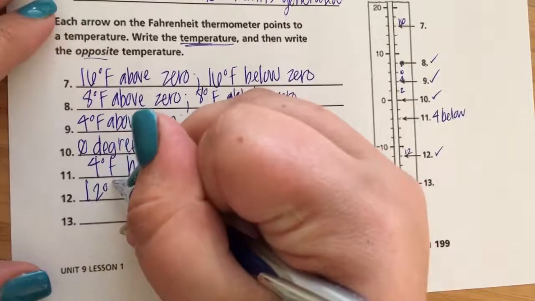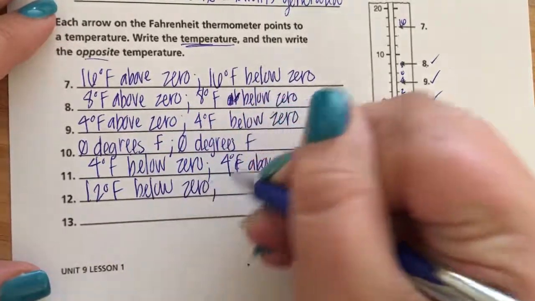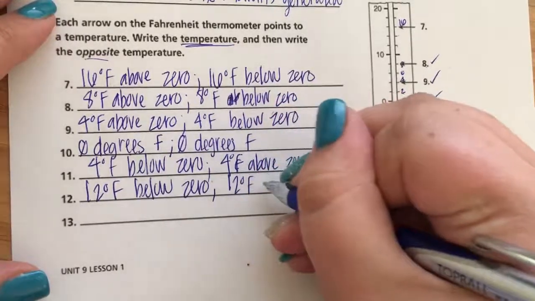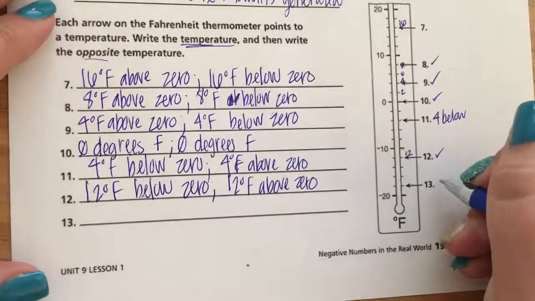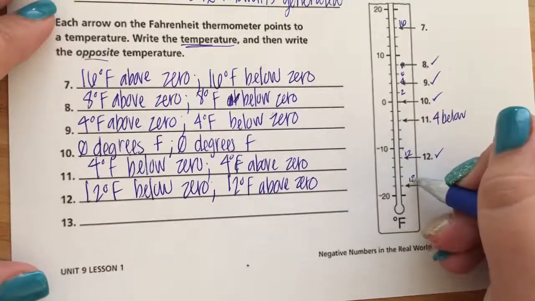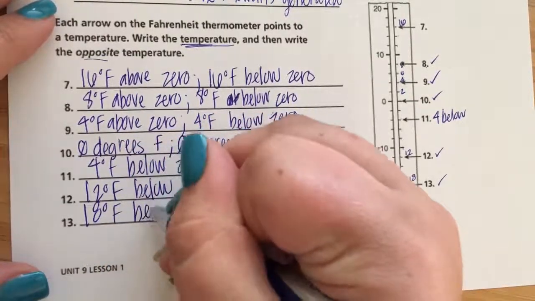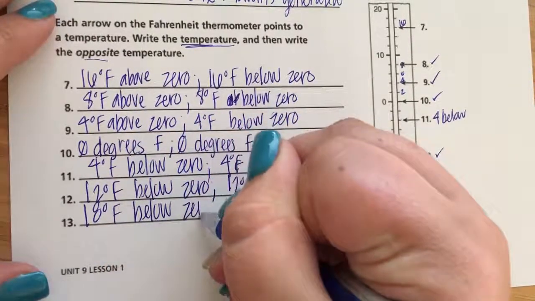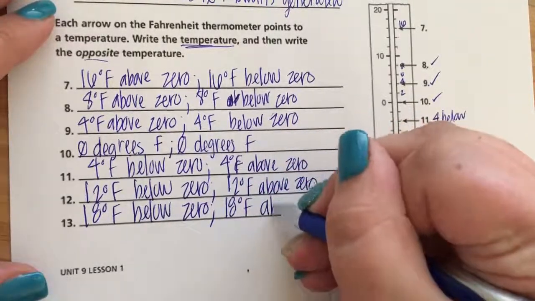For number 12, it is 12 degrees Fahrenheit below zero, the opposite being 12 degrees Fahrenheit above zero. And number 13, it's at 18 degrees. So I'd write 18 degrees Fahrenheit below zero with the opposite of 18 degrees Fahrenheit above zero.